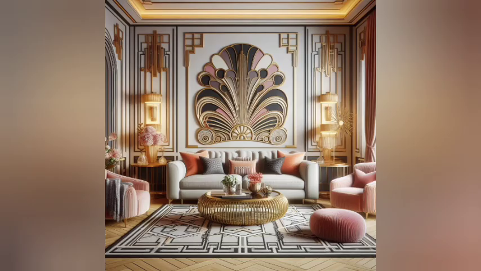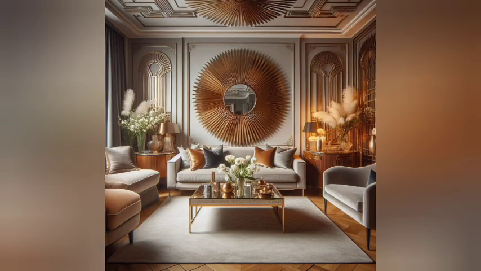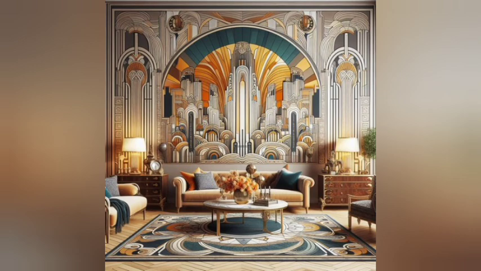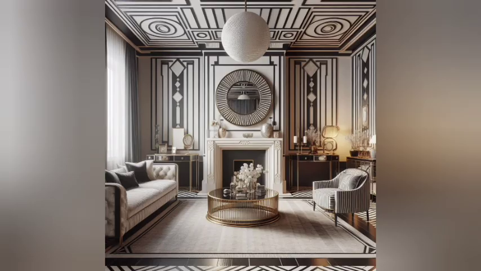The Art Deco movement, known for its luxurious character, swept through the world of design and architecture in the early 20th century. Its legacy remains alive and relevant in the design world today.